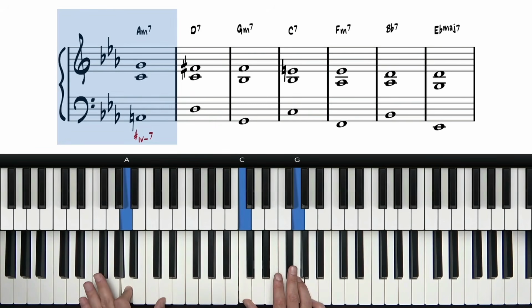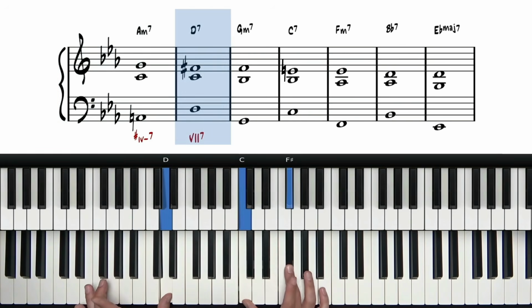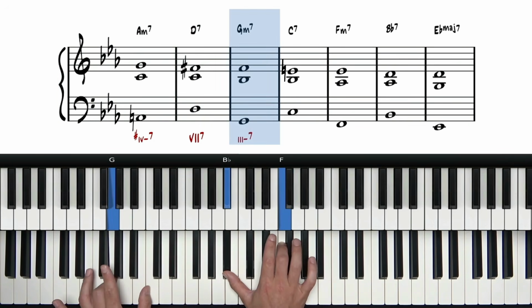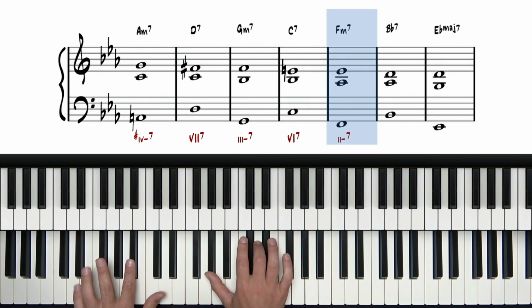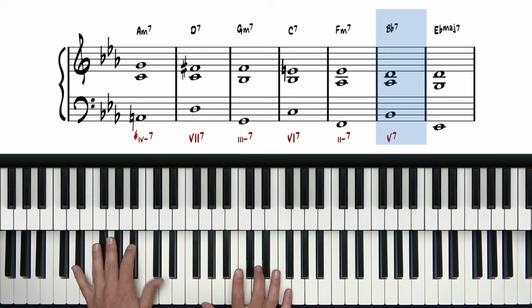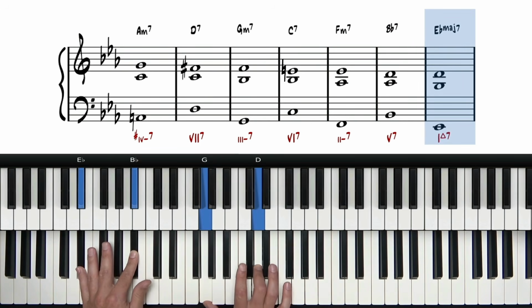So sharp 4 minor to the 7 chord as a dominant, to the 3 as a minor, to the 6 as a dominant, to the 2 as a minor, to the 5 as a dominant, and then to our 1 major chord.